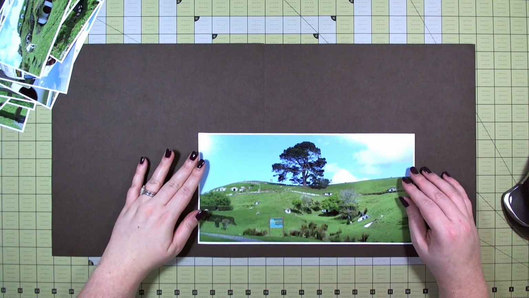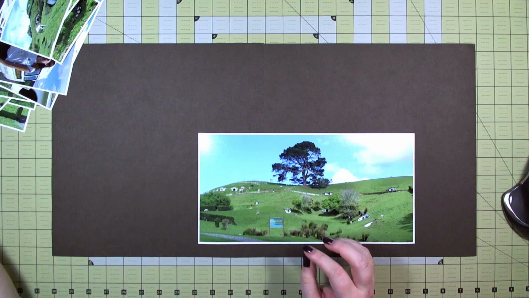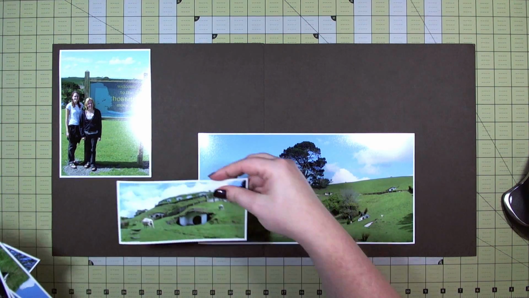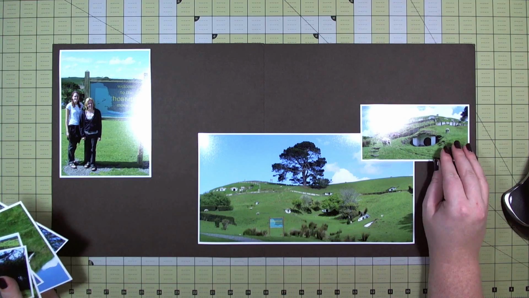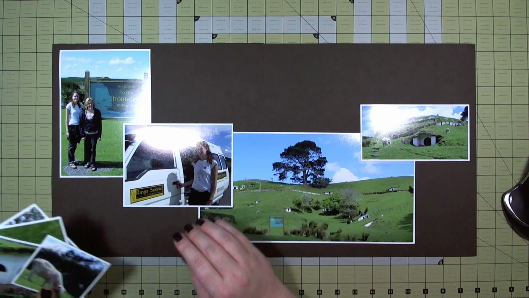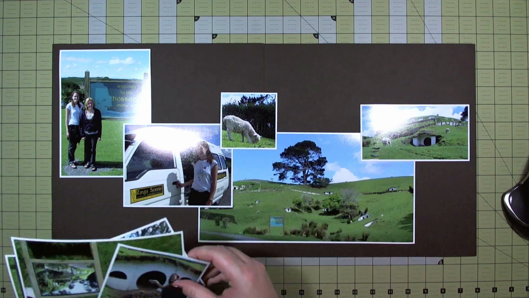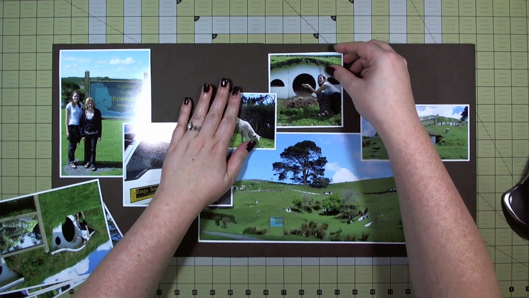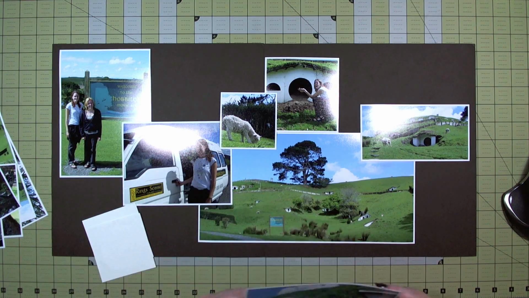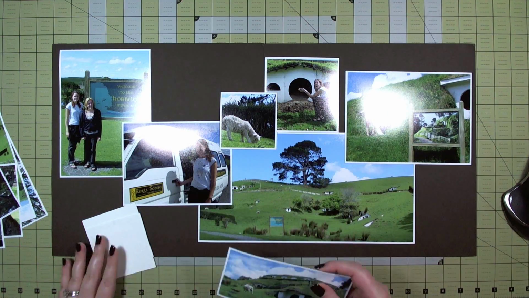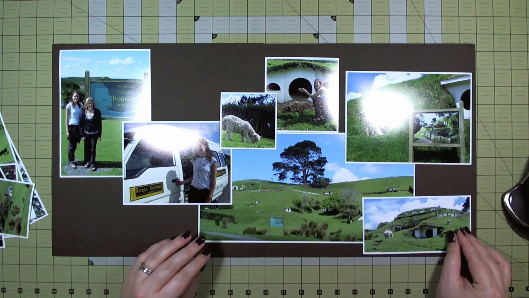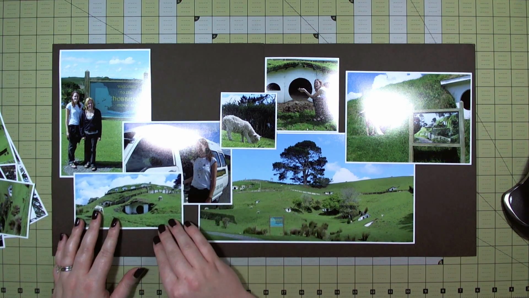So I'm starting with the 6 by 12 photo, and I know I need it to cross the gutter between the two pages, or what's called jumping the gutter. The only thing you need to do when you do this is just make sure that where you cut it, nothing interesting is happening. So in that photo you see that I have a sign but lots of trees and lots of empty space. As long as it's not cutting one of the hobbit houses or the sign or the tree, I'm pretty much fine with it being cut.